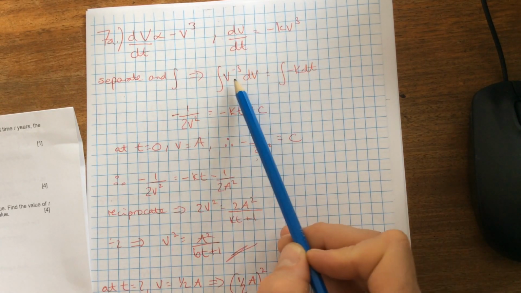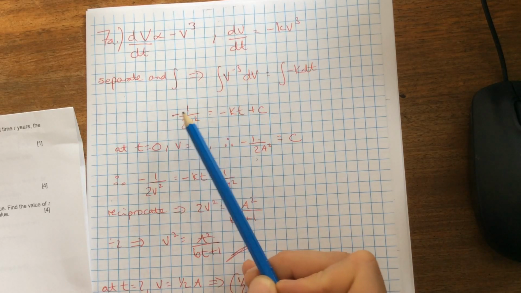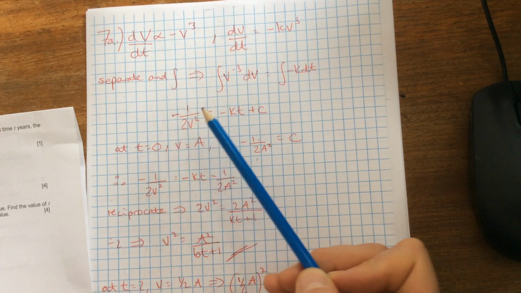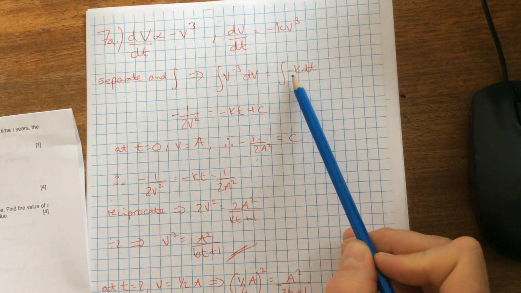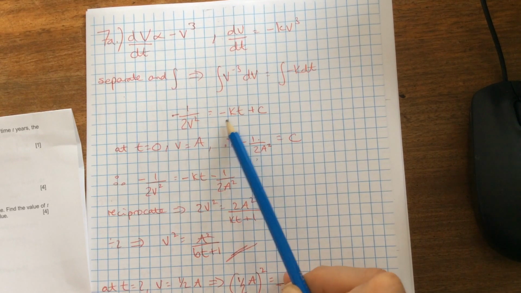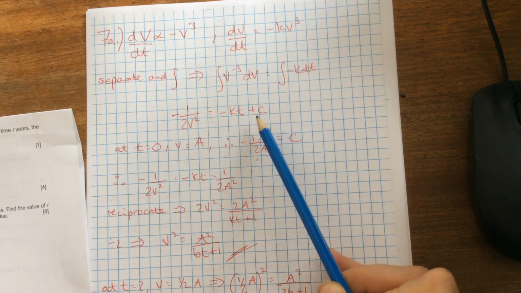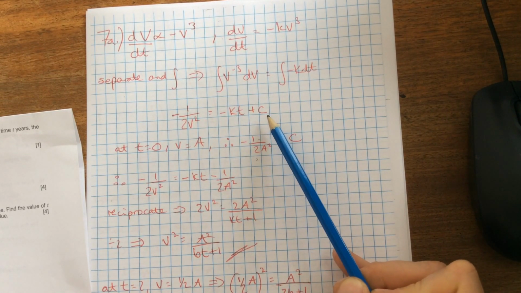Let's integrate that. The integral of v to the minus 3 is minus a half v to the minus 2, or minus 1 over 2v squared. And of course, the integral of minus k with respect to t is minus kt. And don't forget to add on your plus c, your constant of integration.